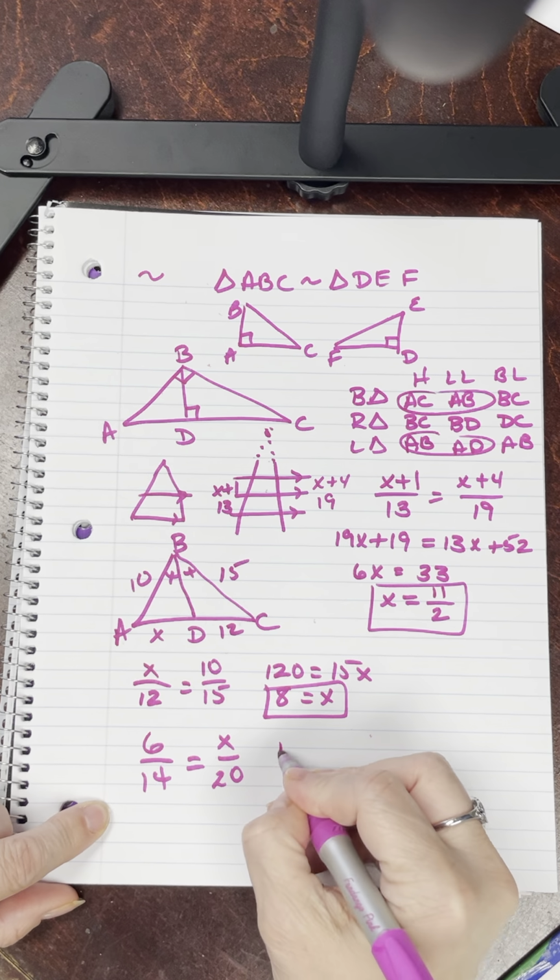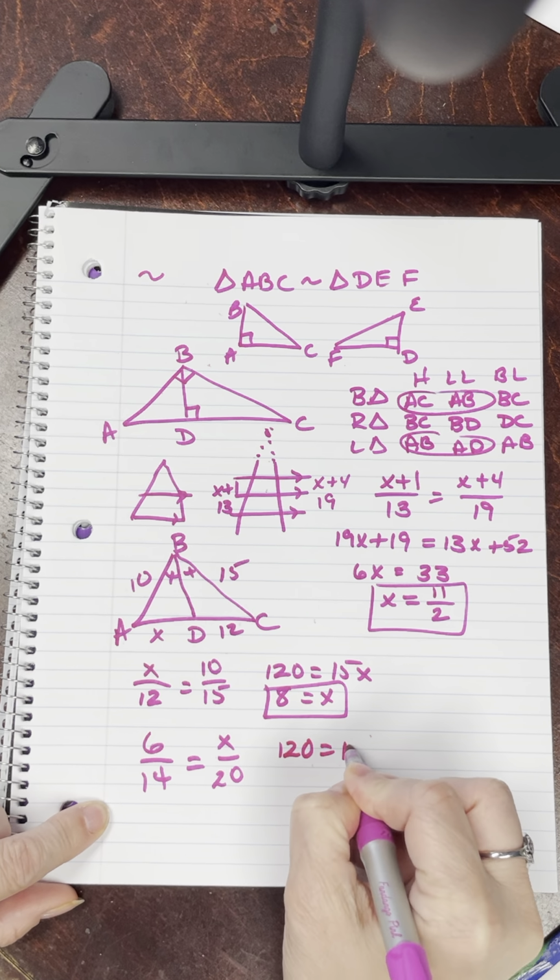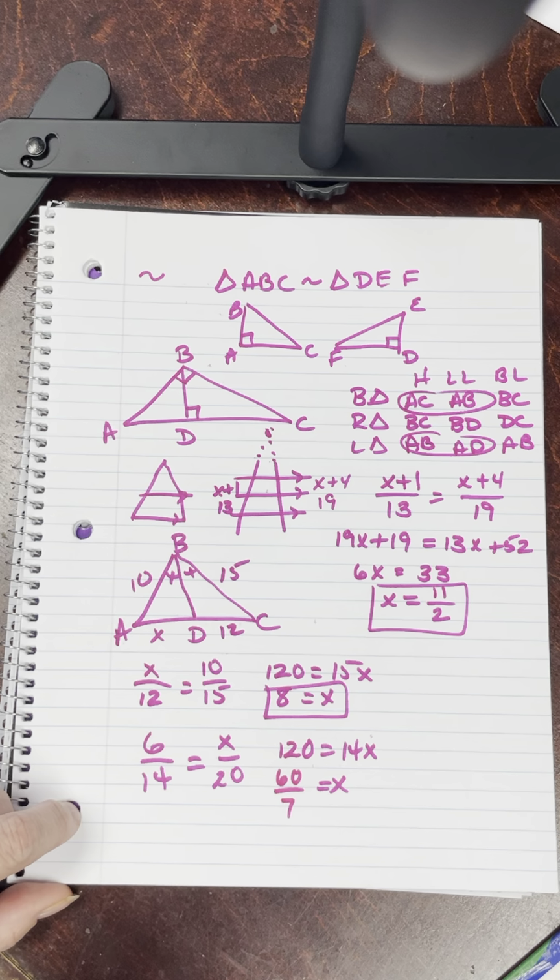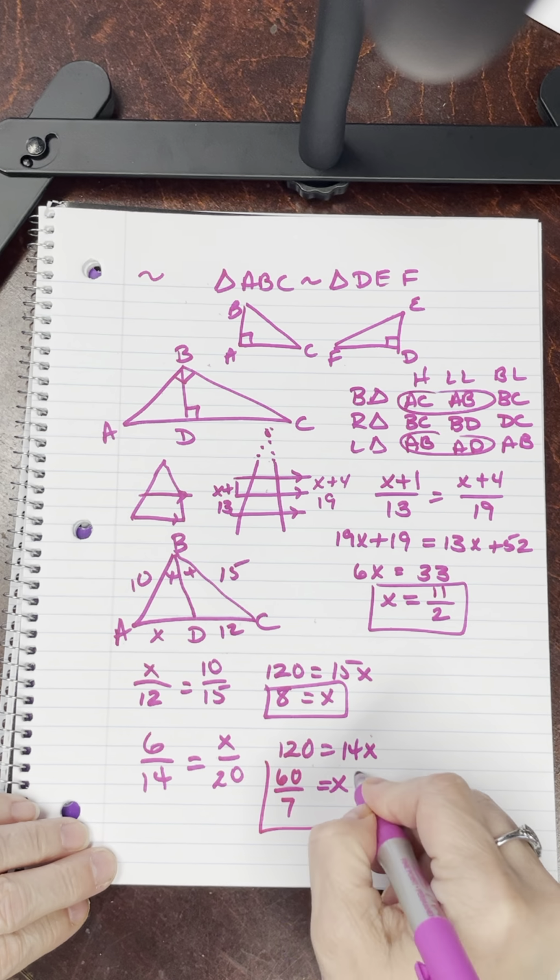6 times 20 is 120, and that equals 14x. We're dividing by 14. That doesn't go evenly, but I'm going to reduce it down by what can go into 14 and 120. 2. So that's going to take me to 60 over 7, and that's as far as it reduces, and that is the answer.